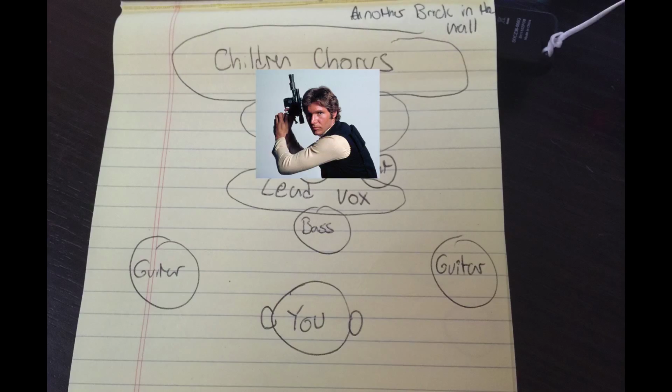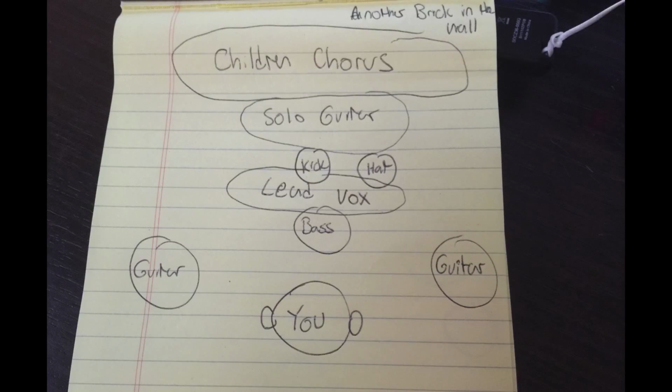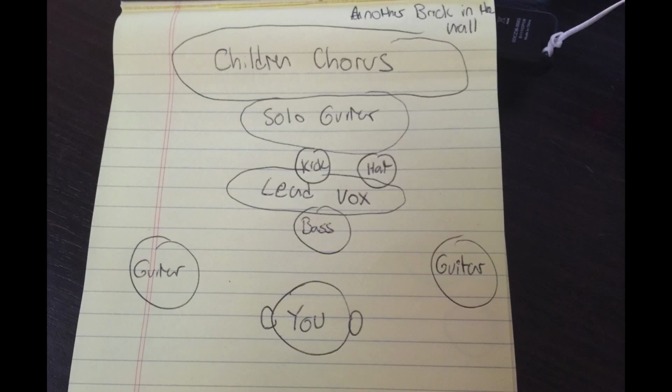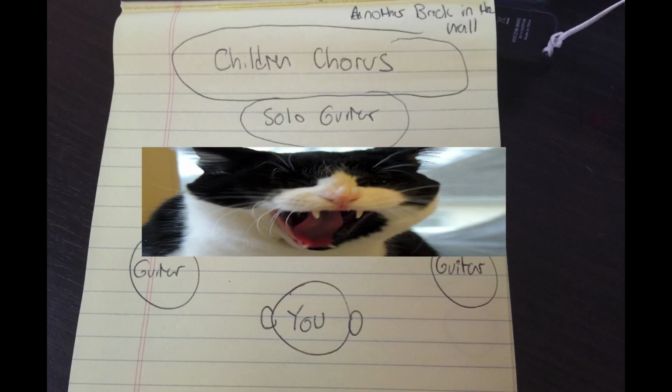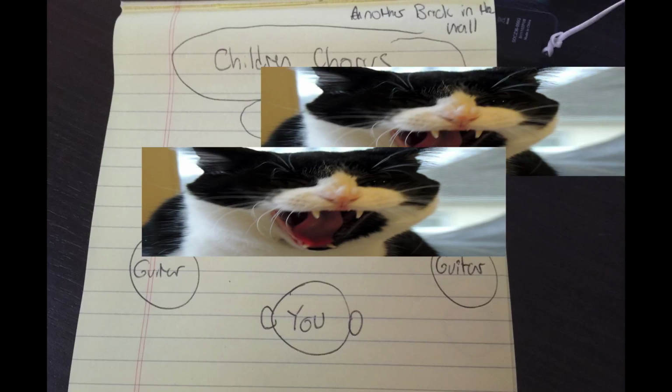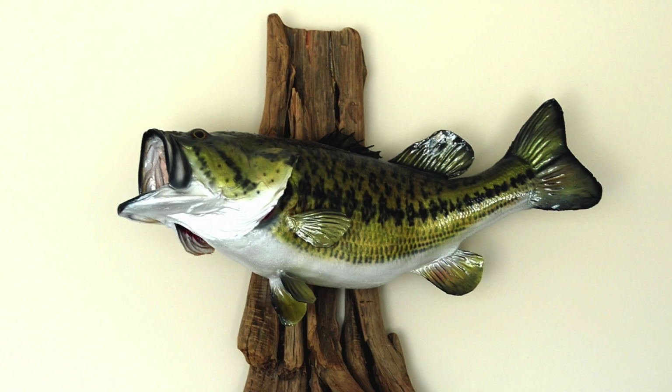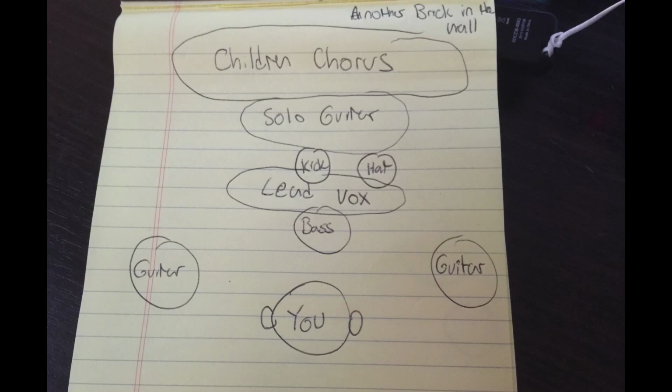In front of that, I heard a solo guitar. In front of that, I heard a kick and a hat slightly to the right. In front of that, I heard the lead vocals, which were again kind of wide. I think they were layered. In front of that, very small, it feels really centered, is the bass. And there are other elements in that song as well, other guitars, but let's just stick with what we have here for right now.